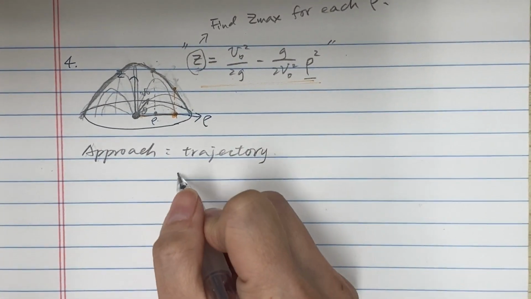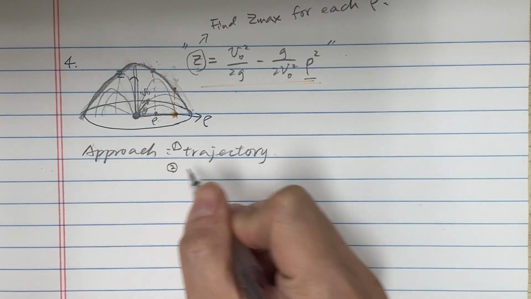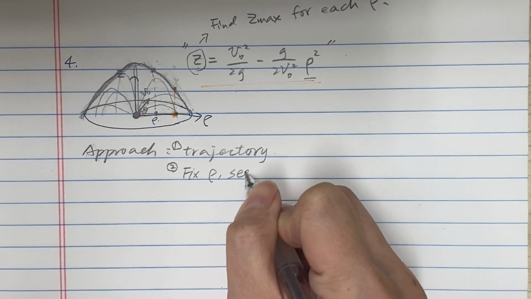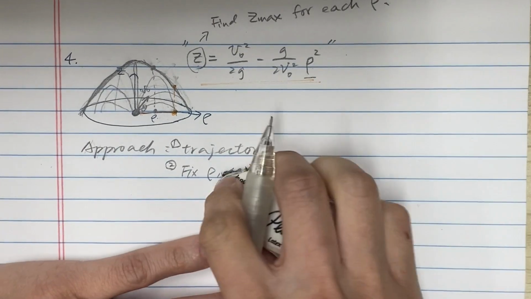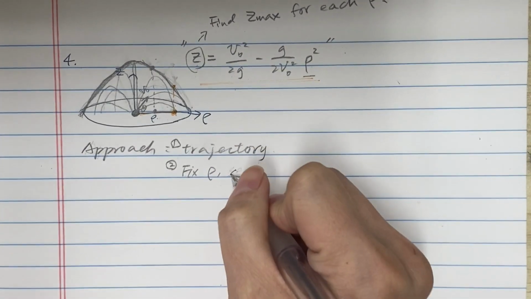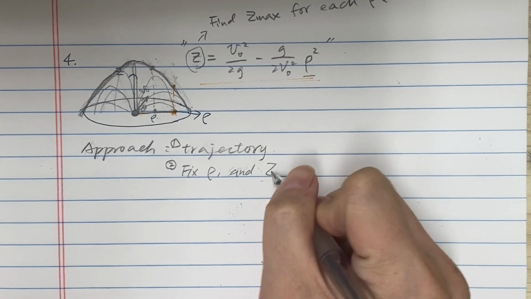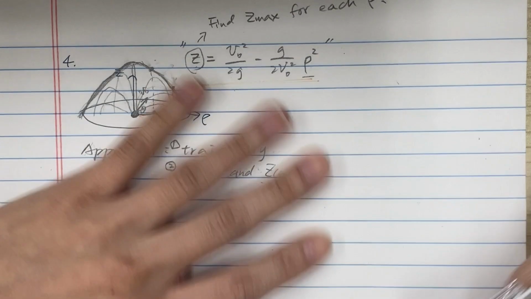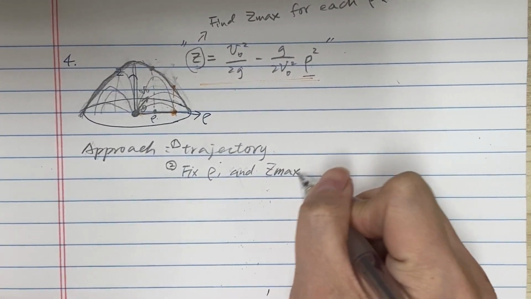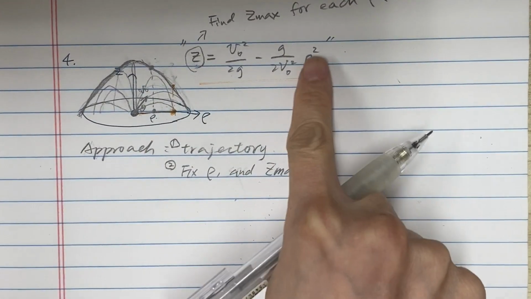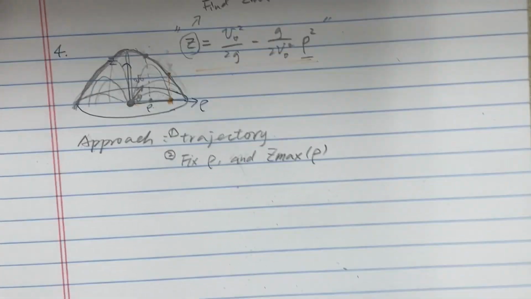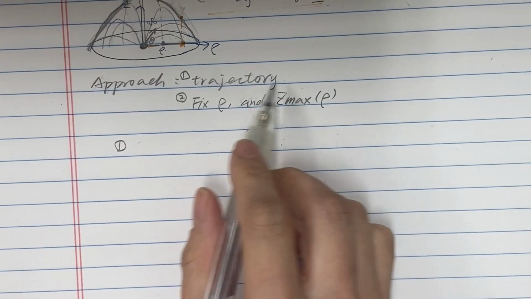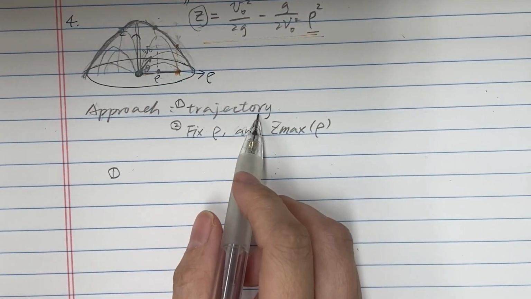And with all the trajectories, I can fix my rho and try to find my z max for that rho. Okay, so how do I find the trajectory? Let me start with my first idea.